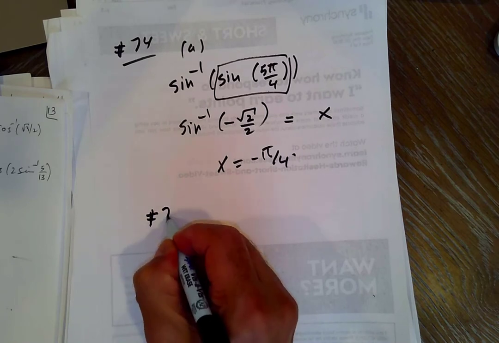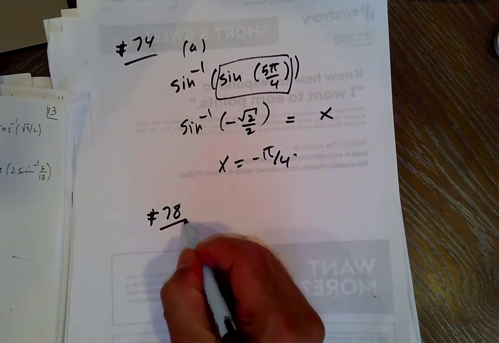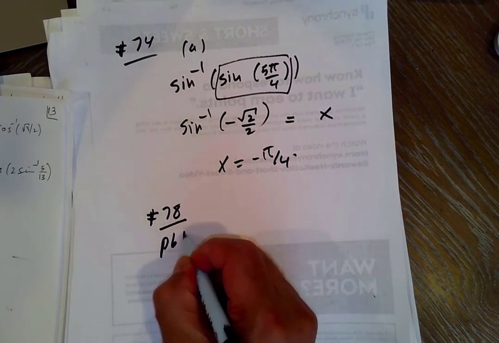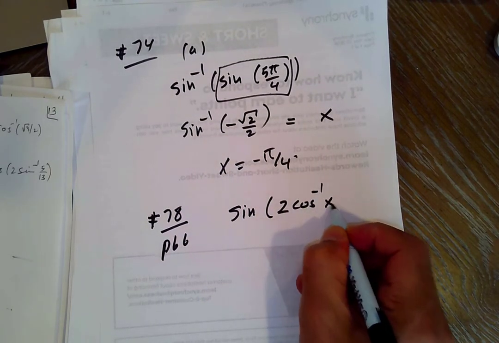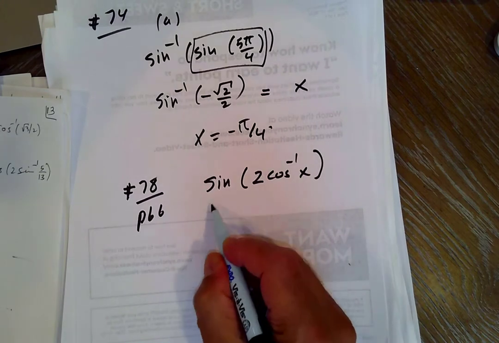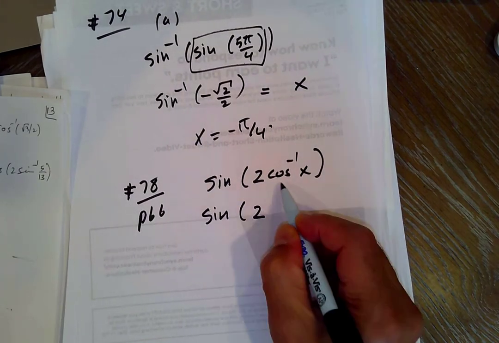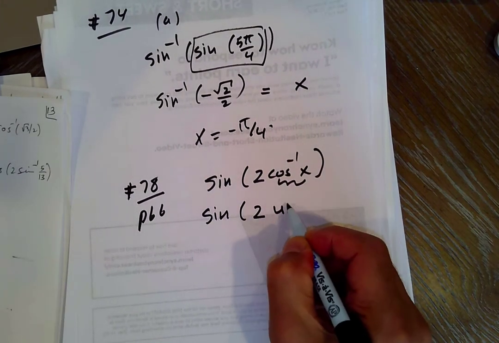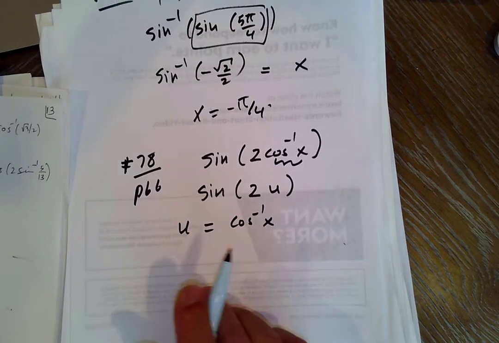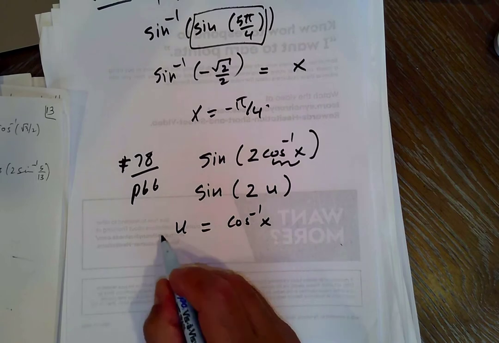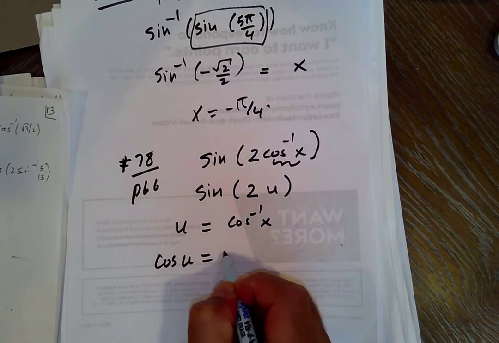Okay, I'll just do one more. 78. What's sine of 2 cosine inverse x? Well, this is like sine of 2u, where u equals cosine inverse x. So if u equals cosine inverse x, that means cosine u equals x.